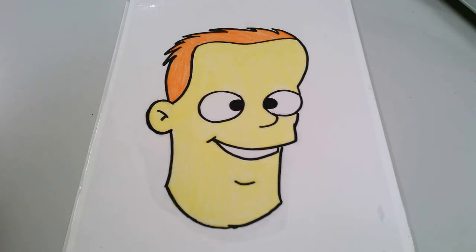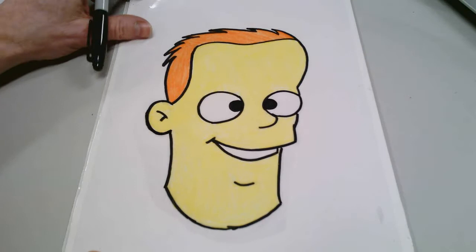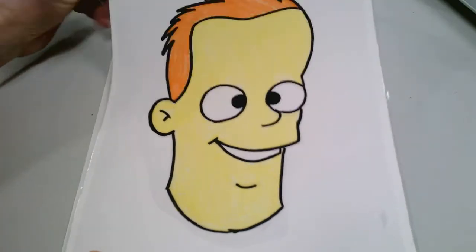Why, that is Mr. Unger, Simpsonized. This is what I'd look like if I were on The Simpsons. Can't blame a guy for dreaming.